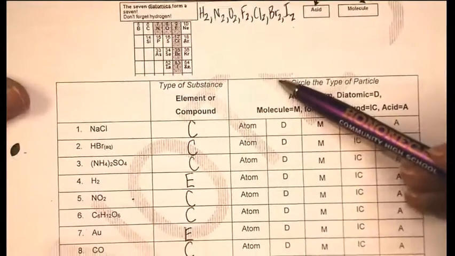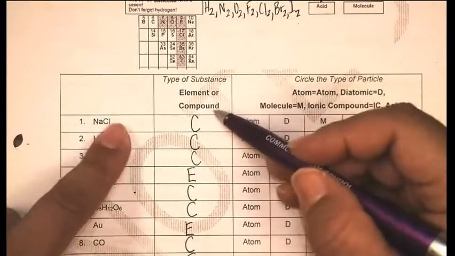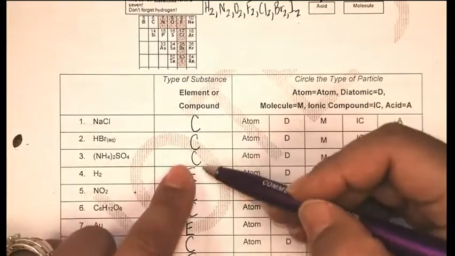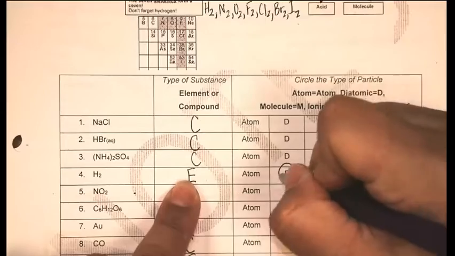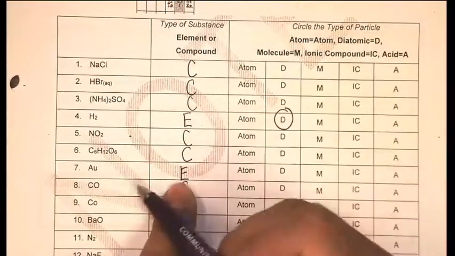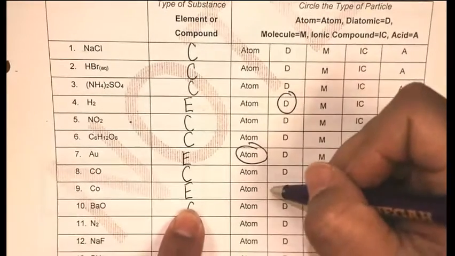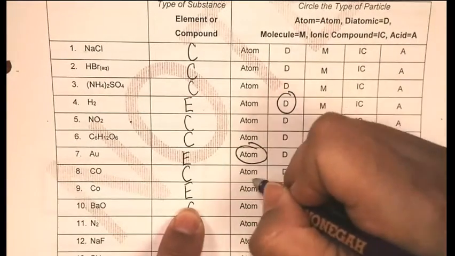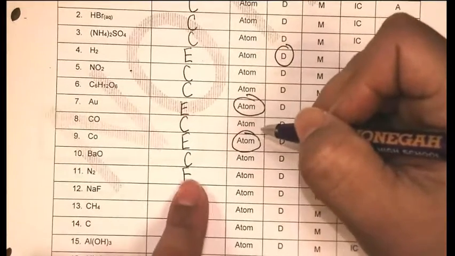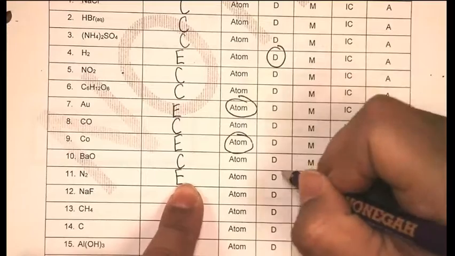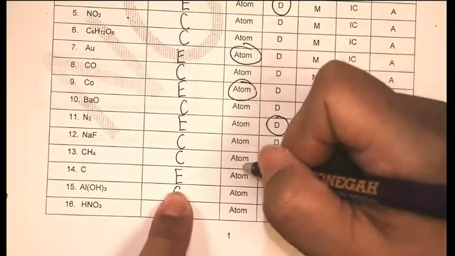So I'm going to look and see if I have any that are diatomics. First of all, they have to be elements, right? So element, H2, yes, so this is a diatomic. Au, no, so it's an atom. CO is not one of my 7, atom. N2 is one of my 7, so that's a diatomic. Down here, not one of my 7, atom.